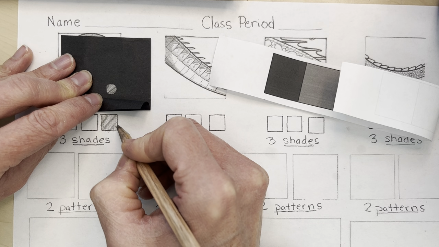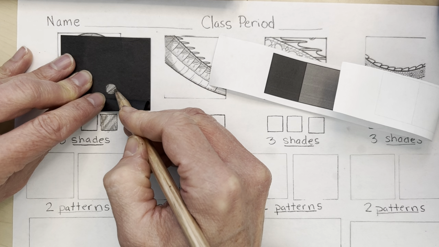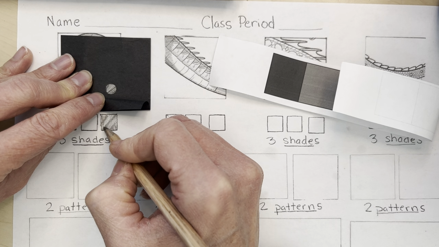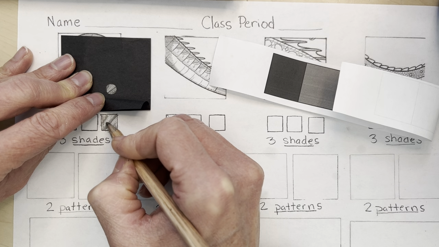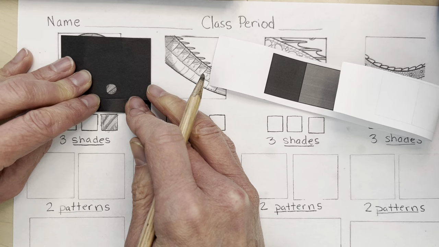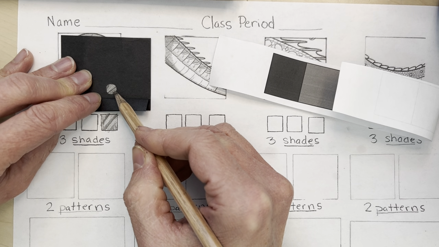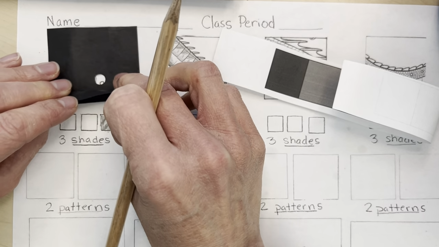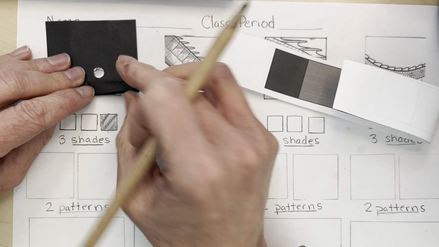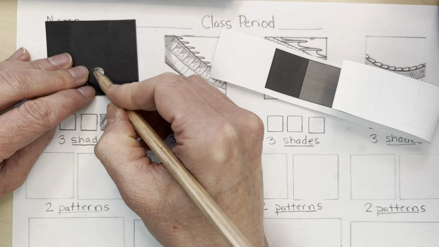Some little details. Okay. Now I'm going to pick another area and I'm going to try and match this shade, this small section.